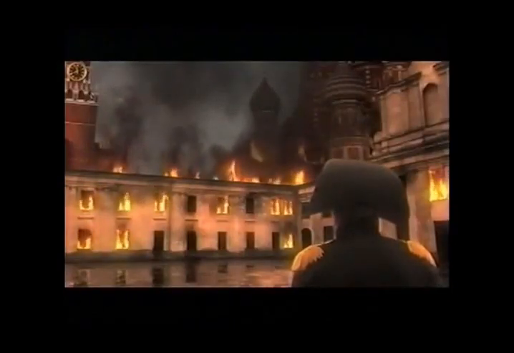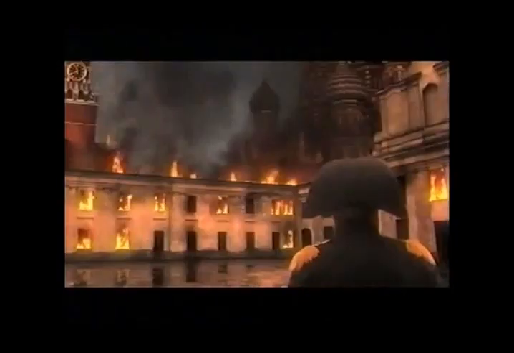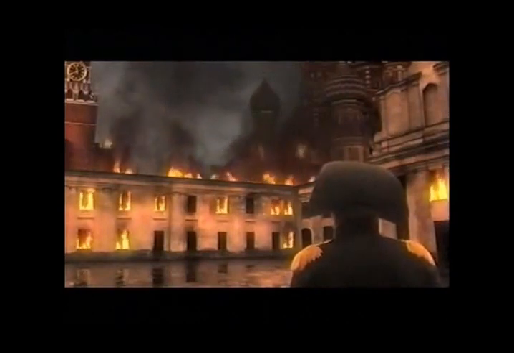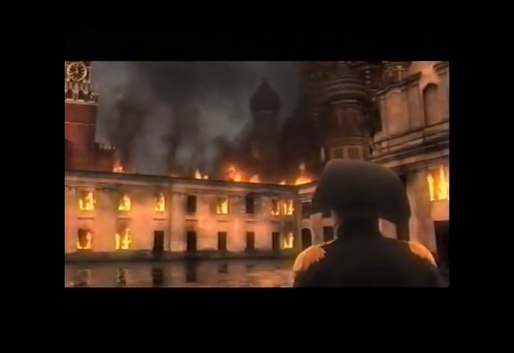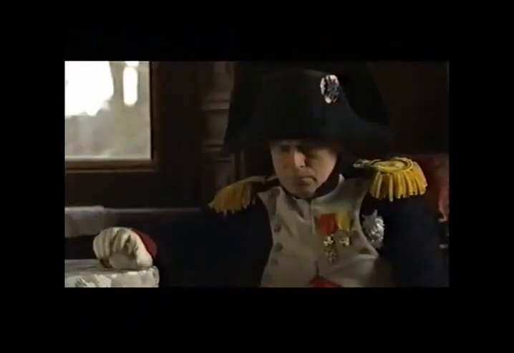Again, the Russians retreated, leaving Moscow empty. Then a fire swept through the city. Napoleon and his troops now had no food and no shelter. By mid-October, Napoleon gave in and ordered his troops to begin their 500-mile march back to France.